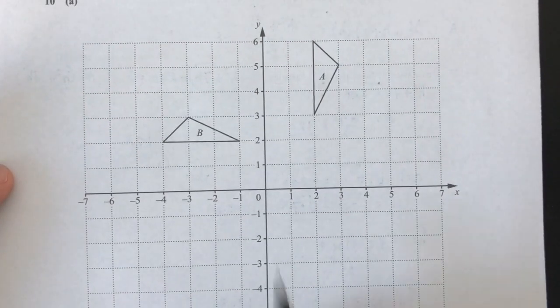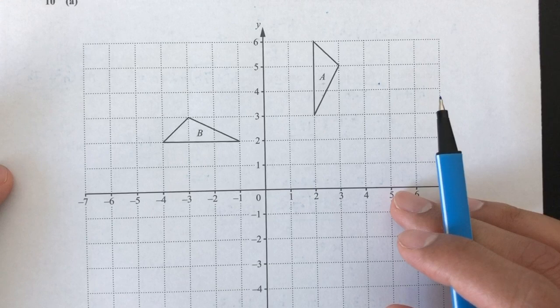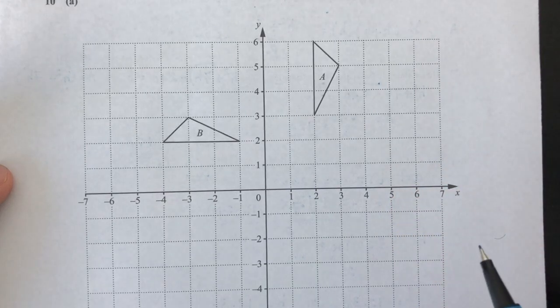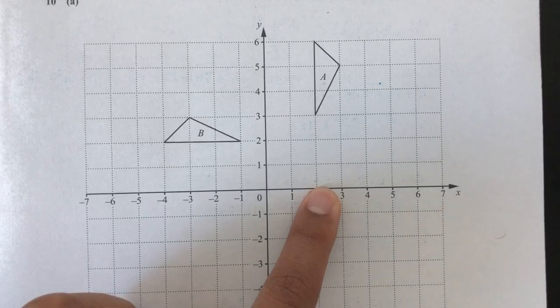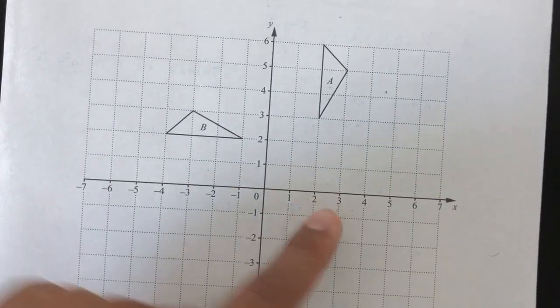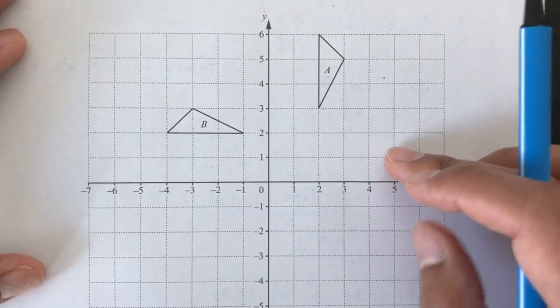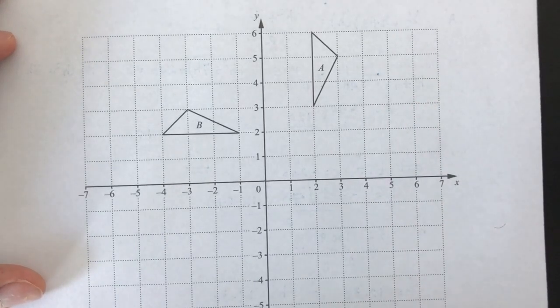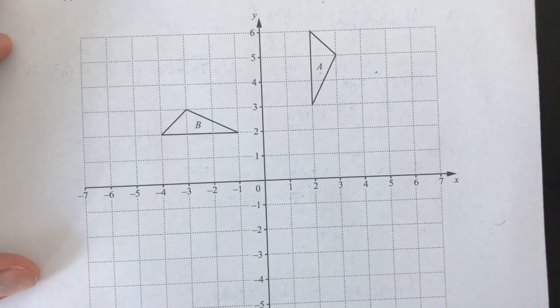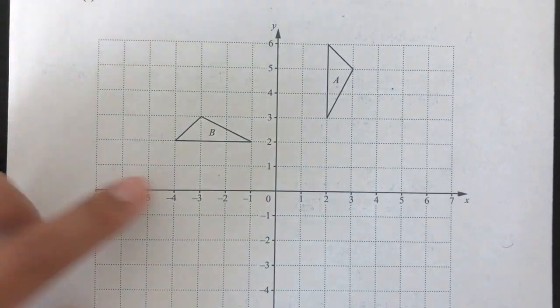So the size remains the same. The only thing changed is the direction. So the direction of this thing changed. So as you can see, change direction, right? So it has to be, from what I can see, anti-clockwise. But the other question is, where will be the center of rotation? So we have to find the center of rotation of this transformation.